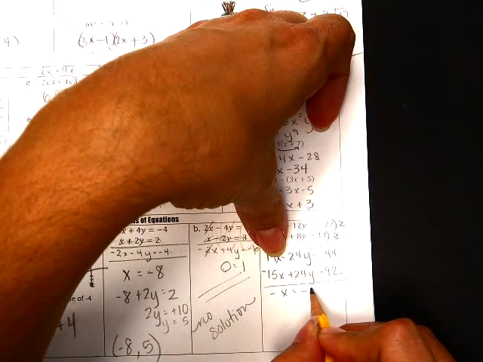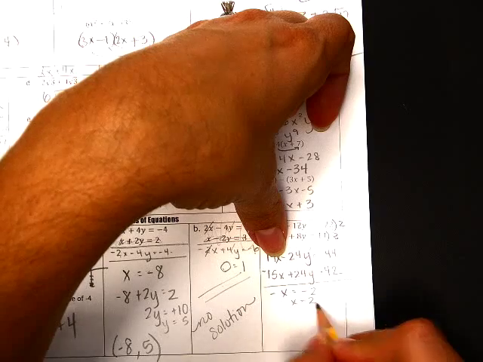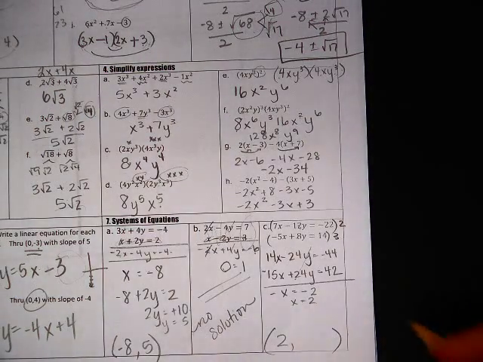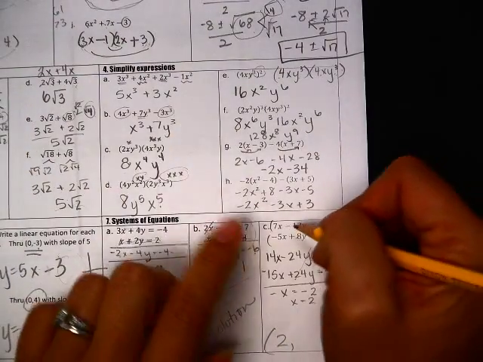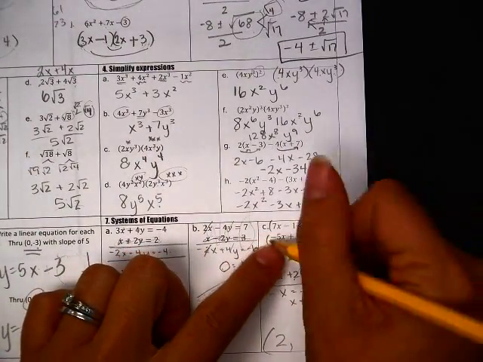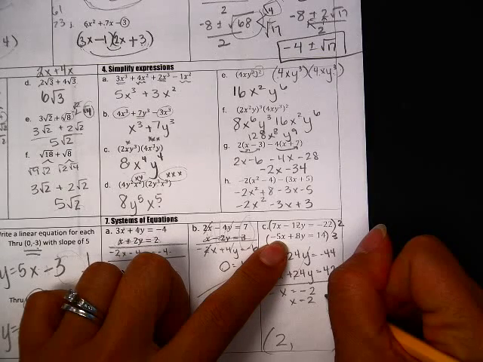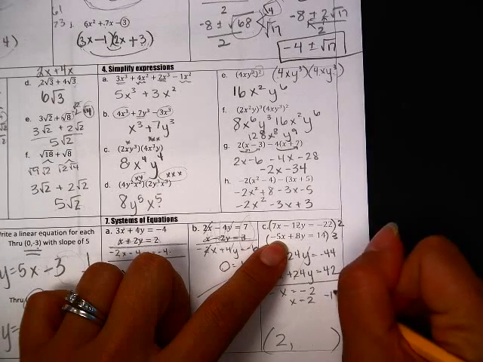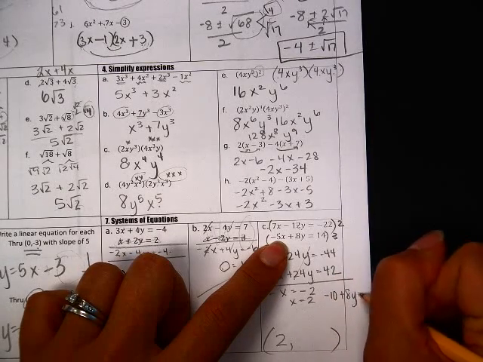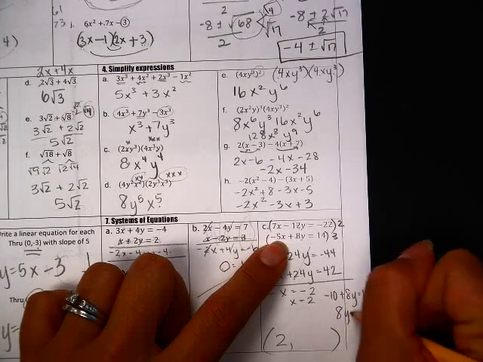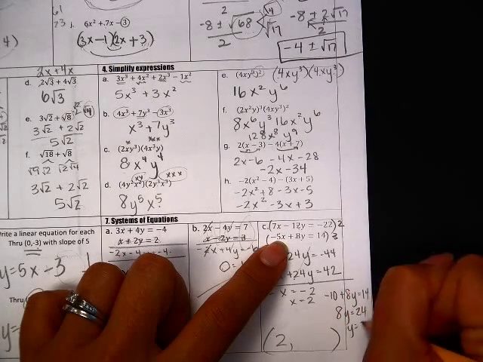-x is equal to -2, x equals 2, 2 is part of my solution, and I just have to plug it back in. Doesn't really matter. I'll plug it into the bottom one. So I have -2, 2 goes in there, so that'd be -10. So 8y is equal to 24, and y is equal to 3.